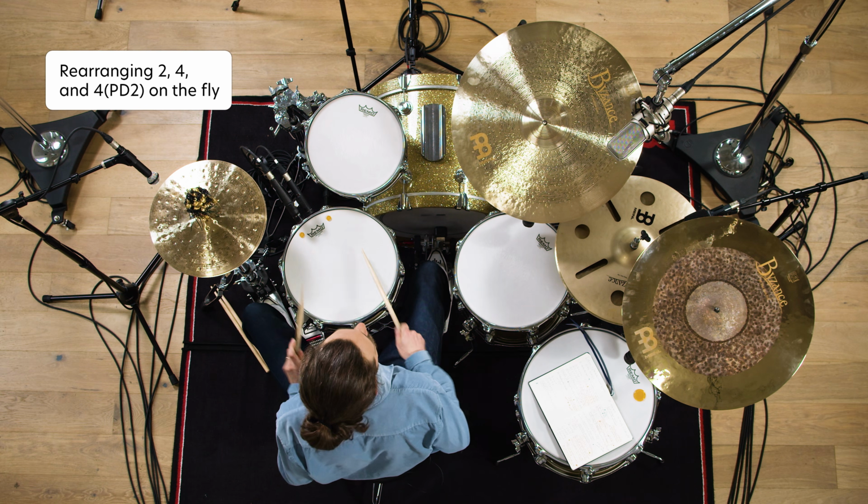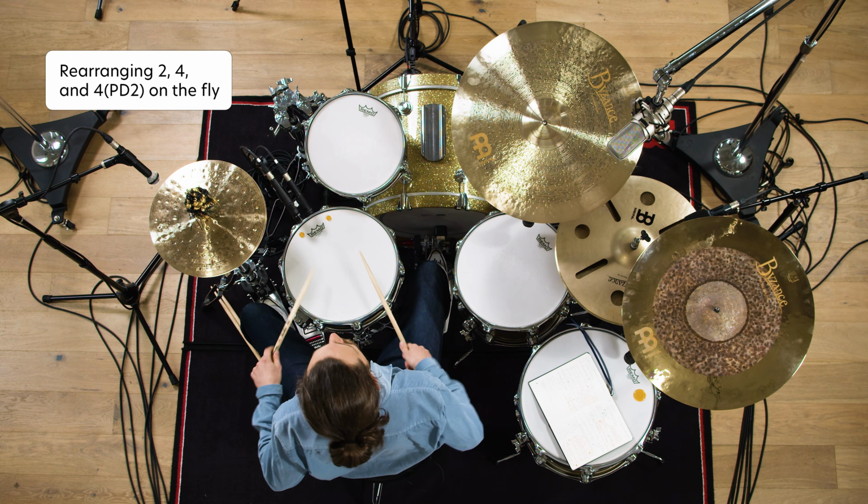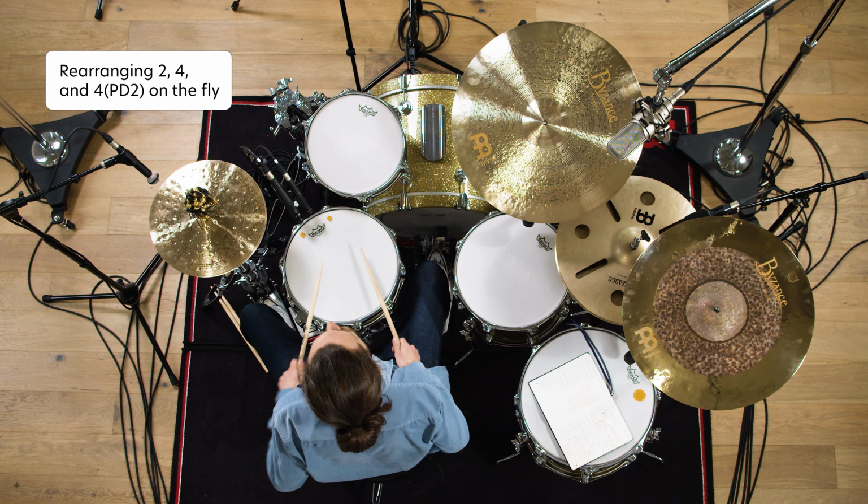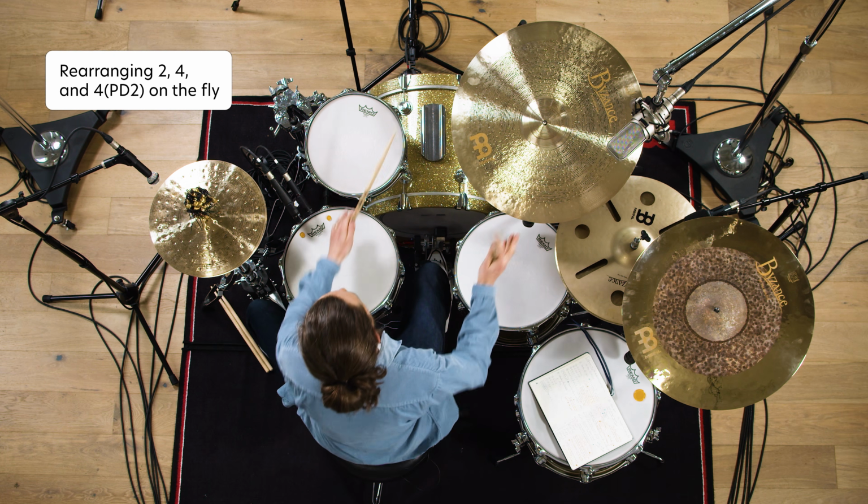I'm doing 4-2 down up, and now let's say I just randomly switch into that paradiddle 2. That's also adding in the da-da that we did just a second ago.